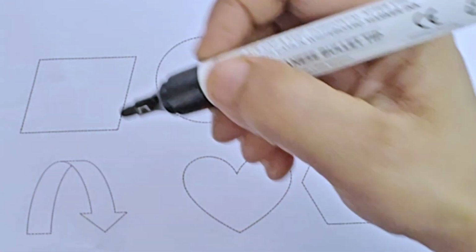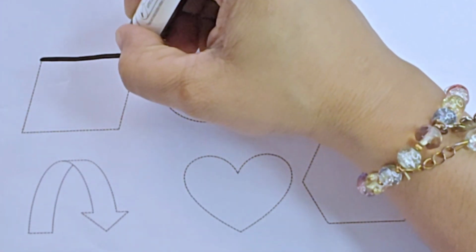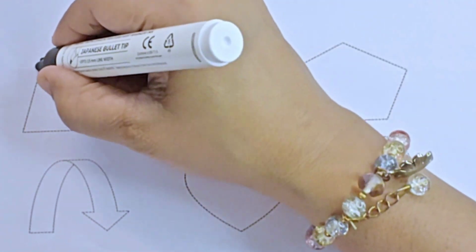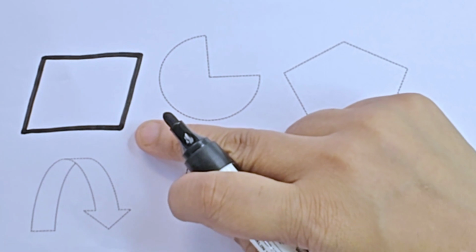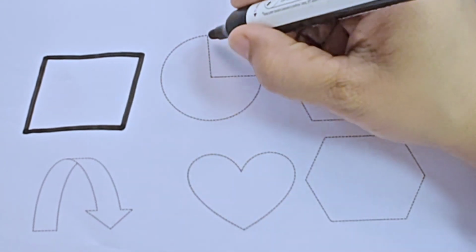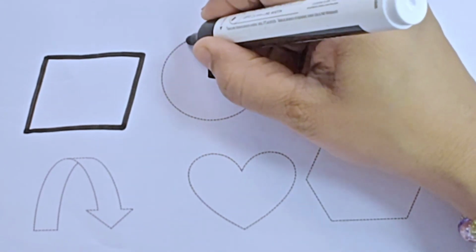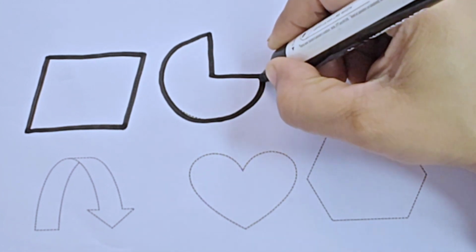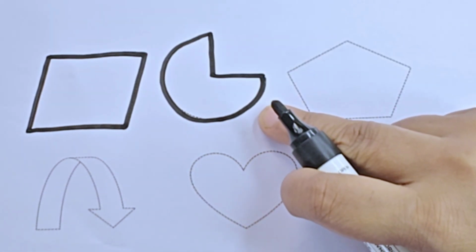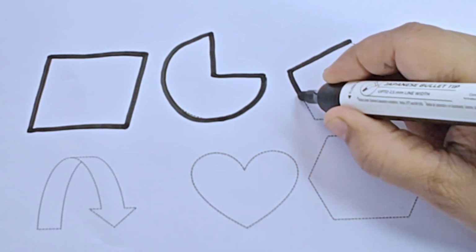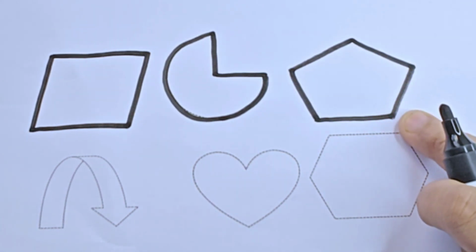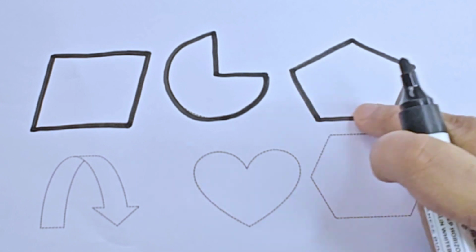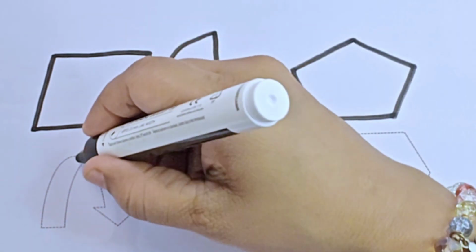It is black color. It is parallelogram. It has four sides and opposite sides are parallel. This shape is pi or partial circle. It is pentagon. It has five sides. 1, 2, 3, 4, 5. 5 sides.